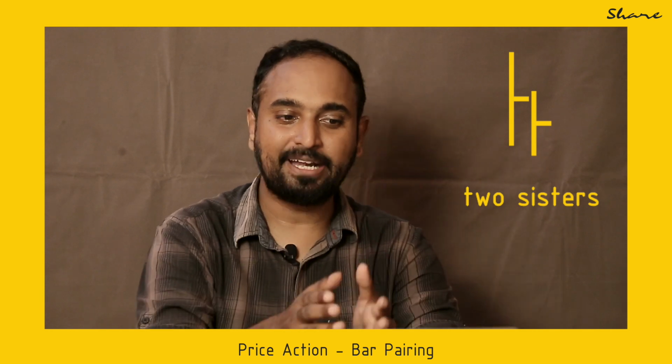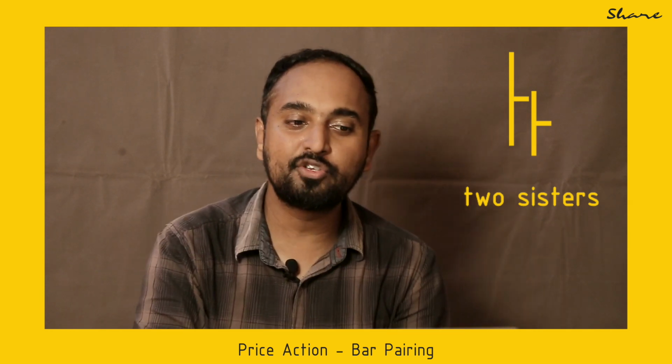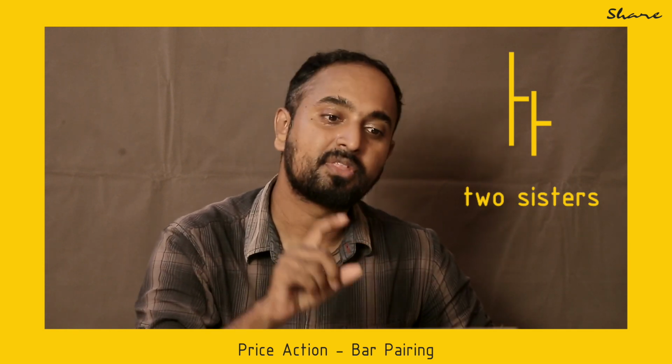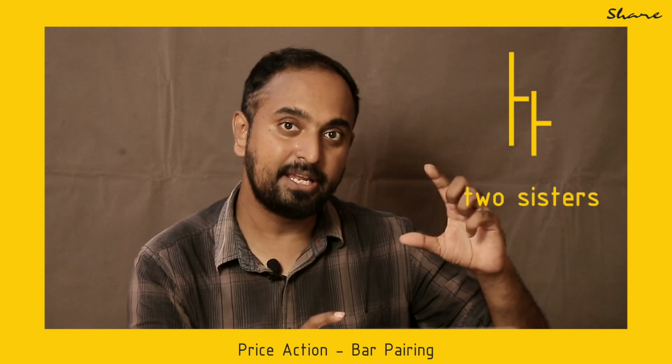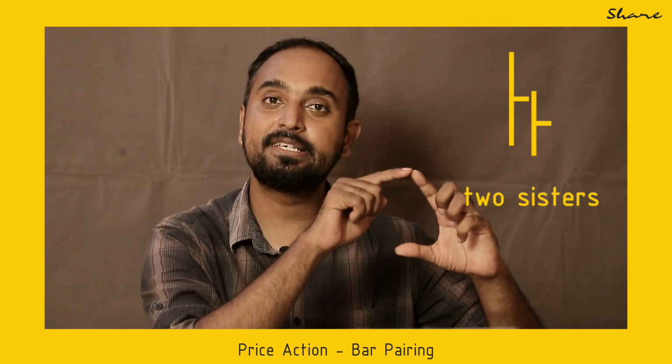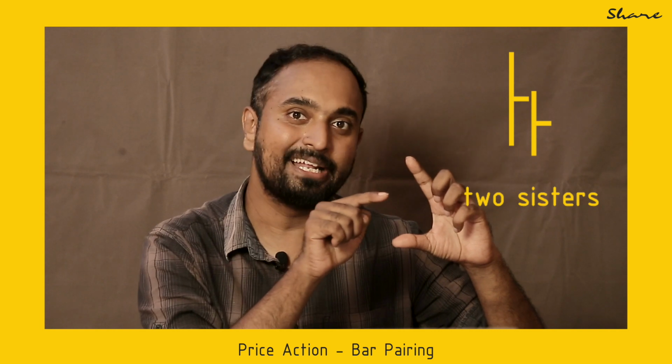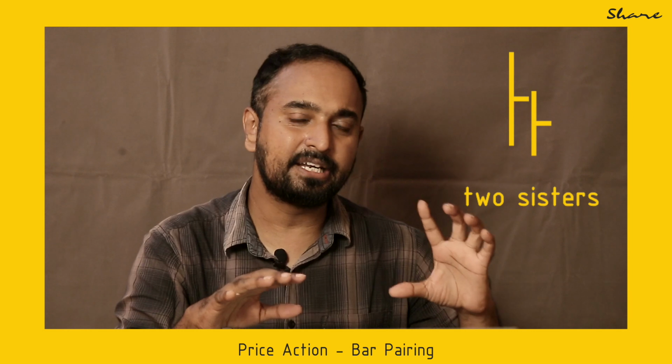The first pattern which we see is called Two Sisters. Here, if you see the first candle, that's basically the first bar. The range is big, which means there is an ease of downward movement, but the close is in the middle. So though the day had an ease of movement, the close was in between. So it is an indecision day.